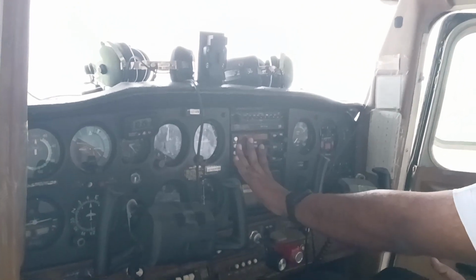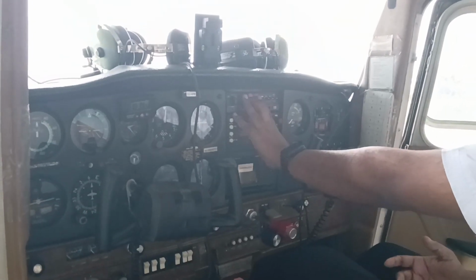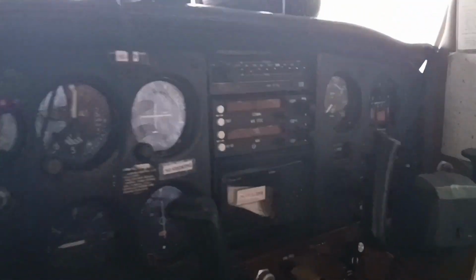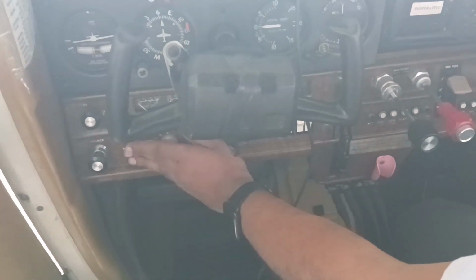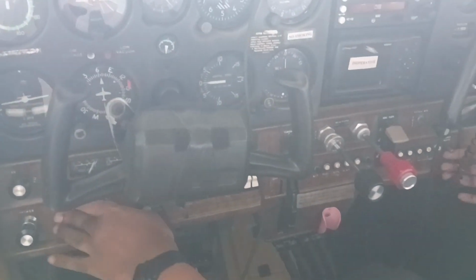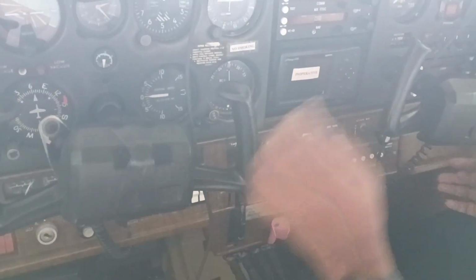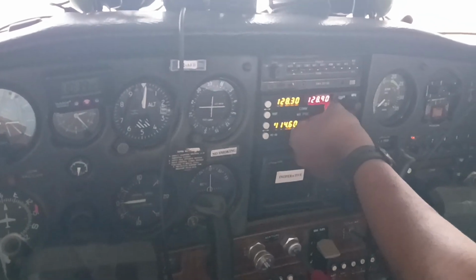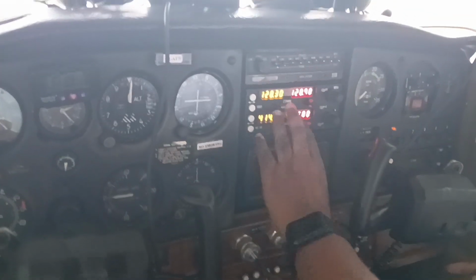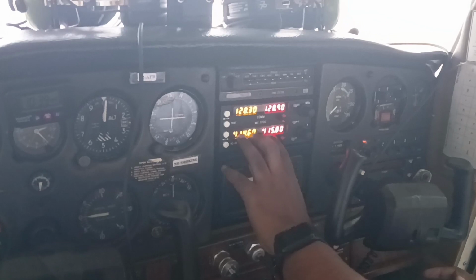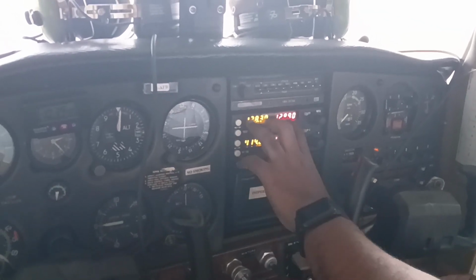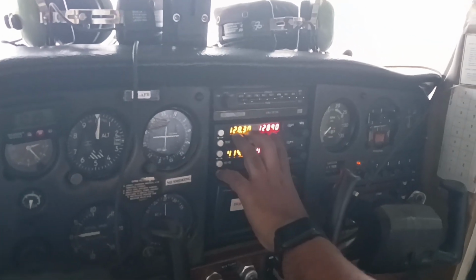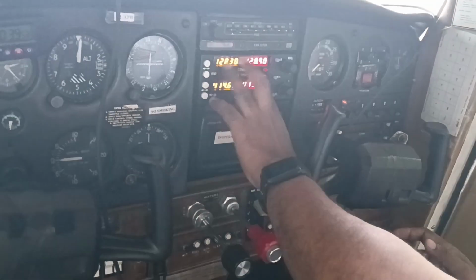Let's get in. So this is our radio and this is the audio control panel. When you switch on the master switch, then you have the avionics master on, then you have to switch on the radio. This radio has two portions. One is navigational aids like VOR frequencies, and this one is communication. This is for your radio communication purpose, VHF.